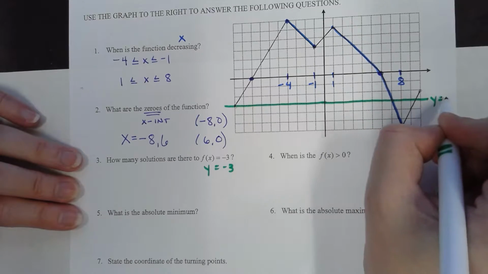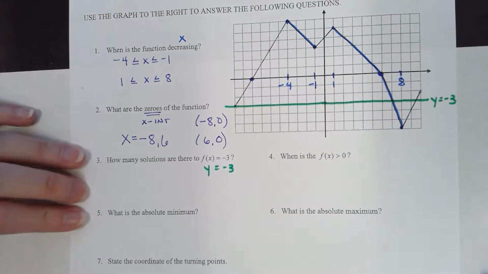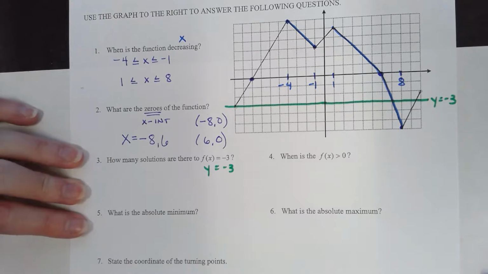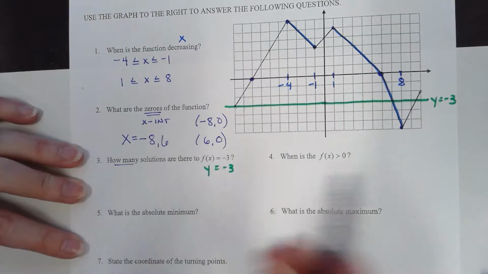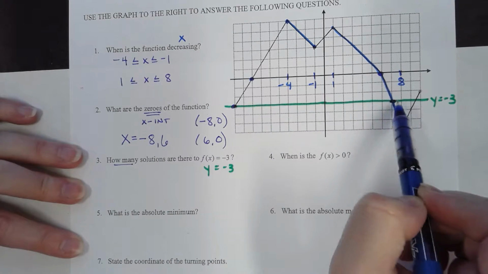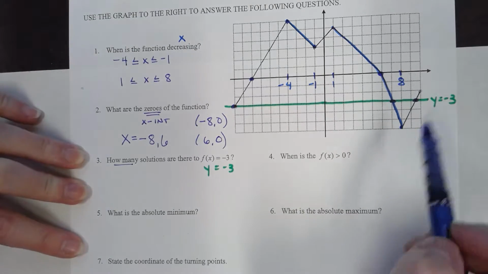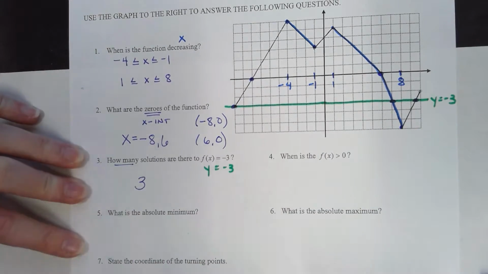So now, this particular question is just asking how many solutions. I don't care what they are, I just want to know how many there are. So if you look, I have 1, 2, 3 different times that my graph crosses the green line I just drew. So your answer is just 3 because there's 3 different times.